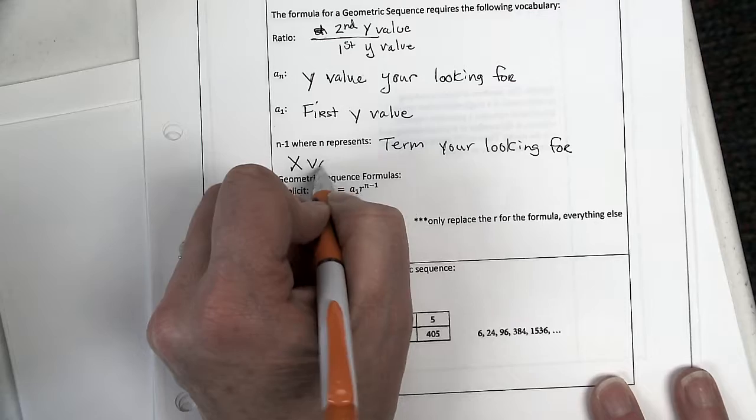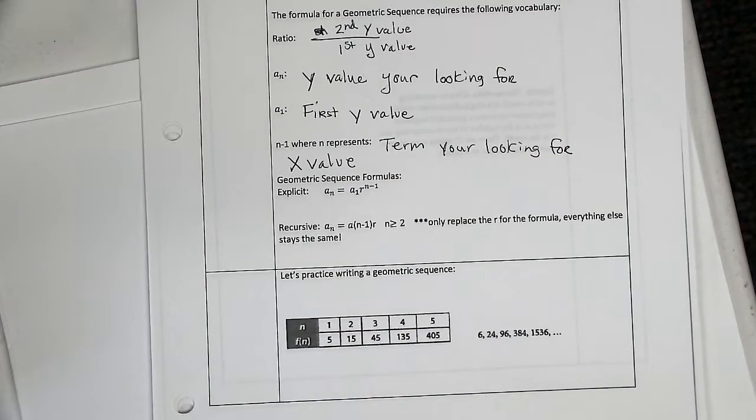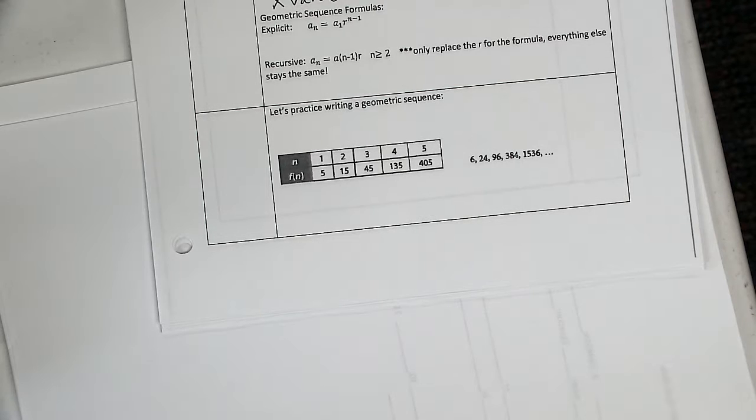So if I'm looking at these numbers right here and I want the ratio, we already got this. What's my ratio? Well, it's 45 divided by 15, which is 3. So the ratio is 3. If I say, what is the first term? The answer is 5. 5 represents my A of 1. What if I say, what's the fifth term? 405. That represents A of 5.